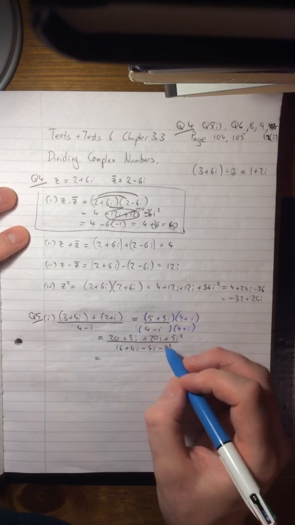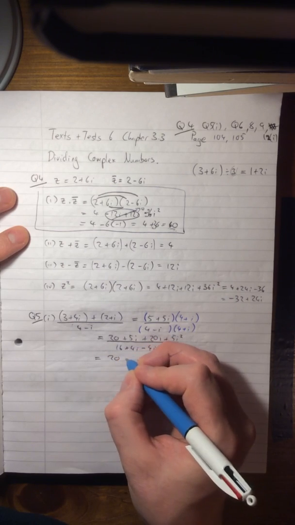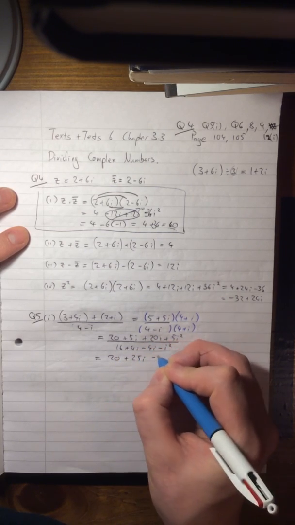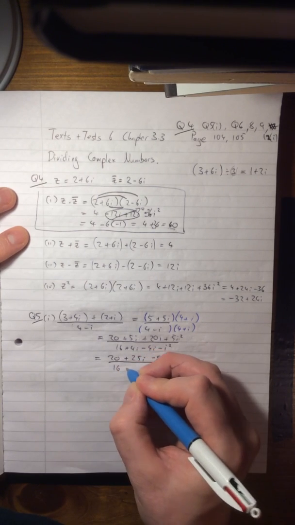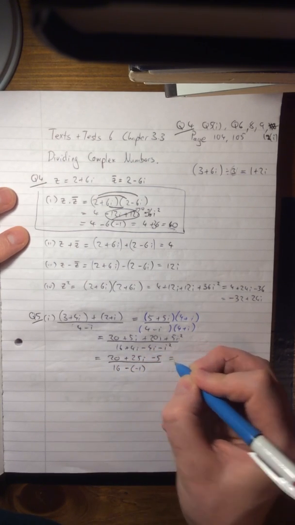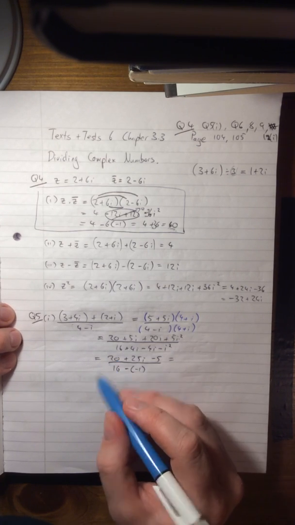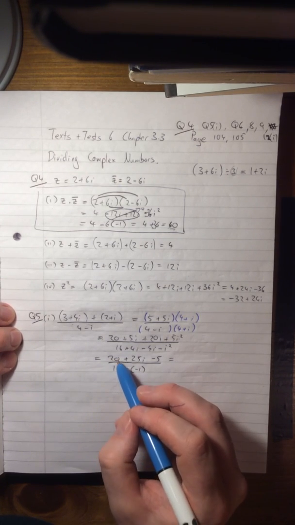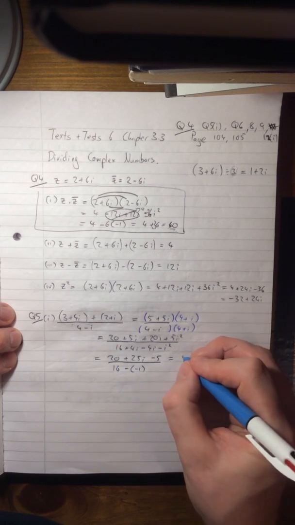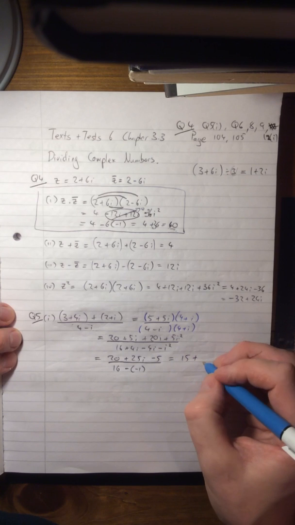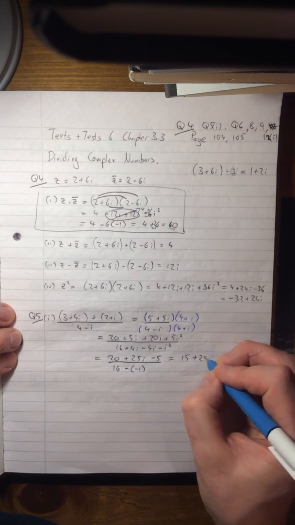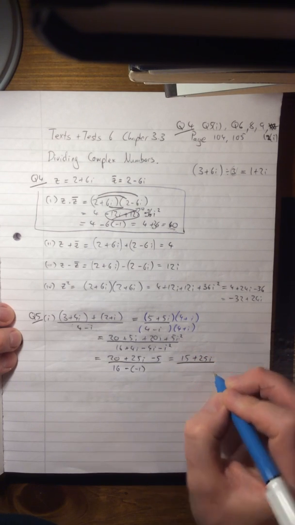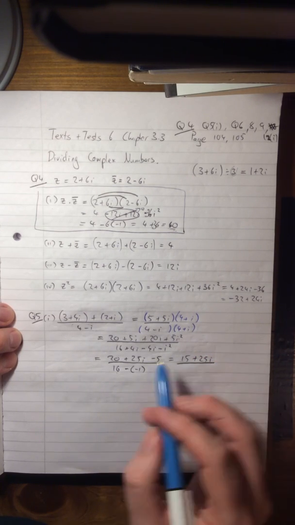So 20 plus 25i minus 5 on the top divided by 16 minus 1. So that's going to leave us with 15 plus 25i divided by 17.